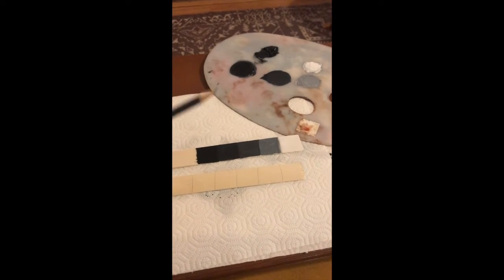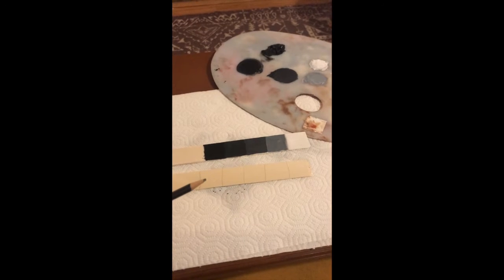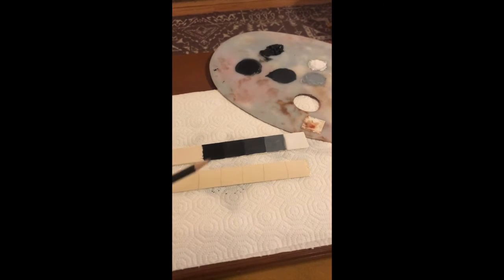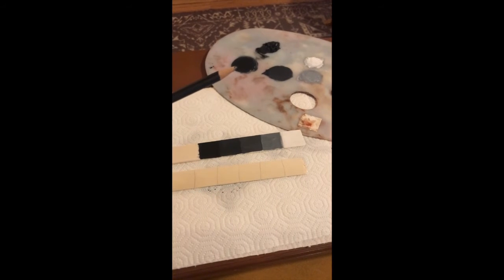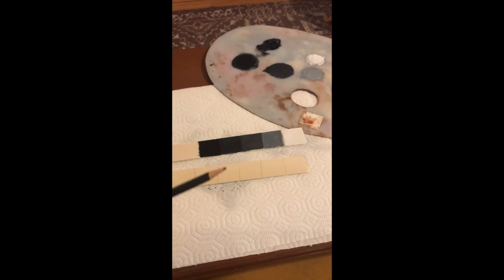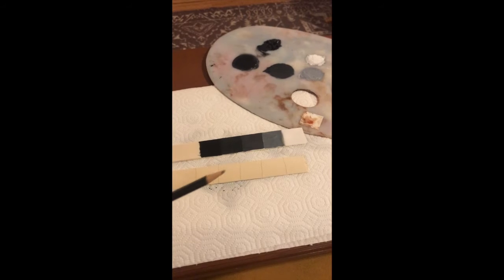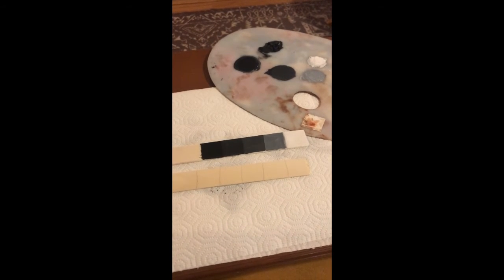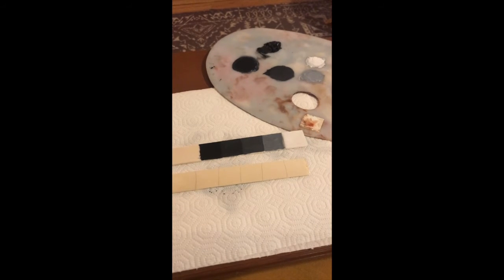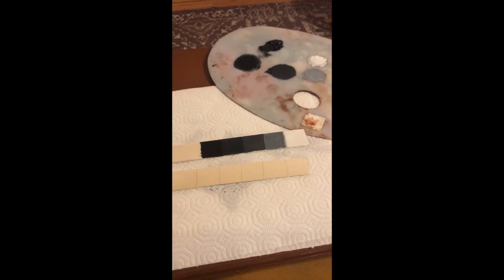Next, you're going to want to take your black and put it on the very far right. And then you're going to want to take the black and the midtone for that jump between those 2 values in the next part. Make sure to spread your paint evenly so that it can dry in an even tone so you can get the right value onto your stick.